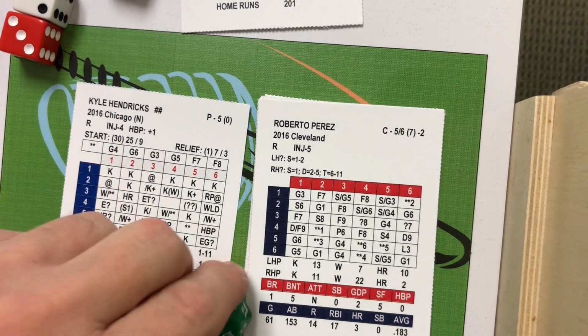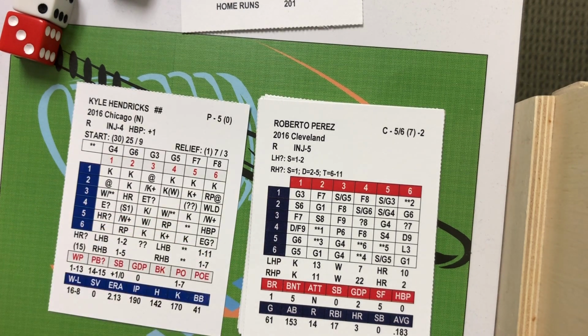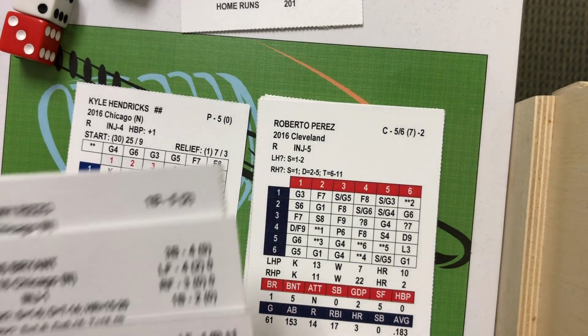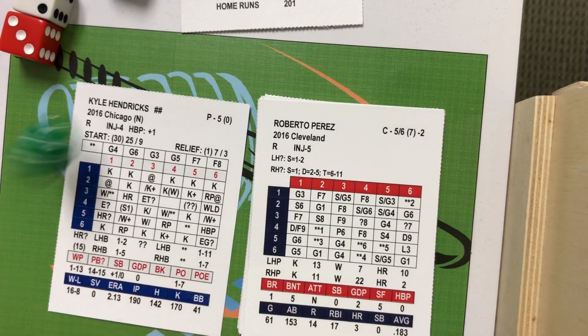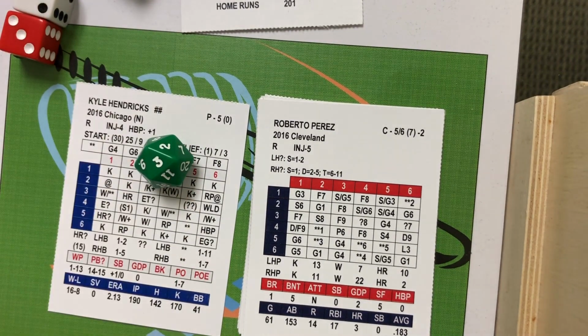But it may be an error on Bryant. Bryant's error number is a 9 at third base. It's a 3, so Bryant throws wild.